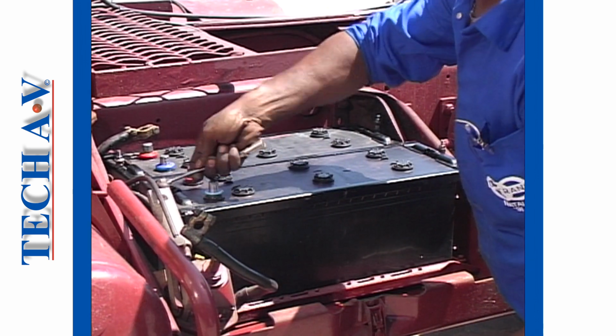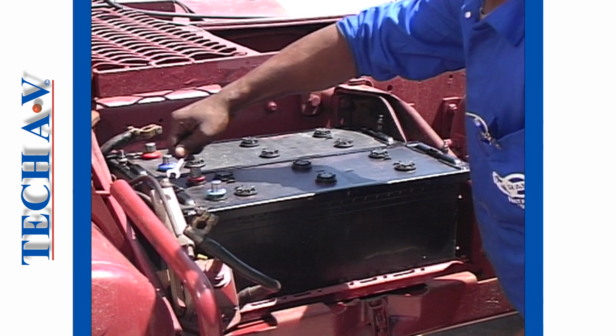After the break, we shall discuss battery posts and terminals.